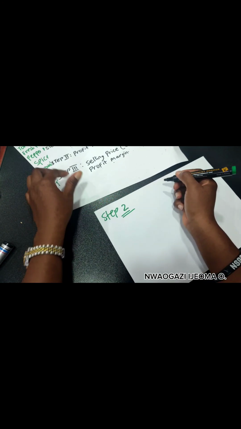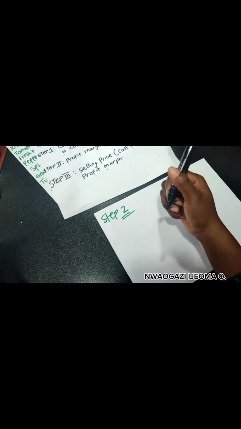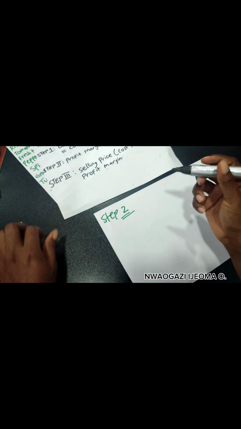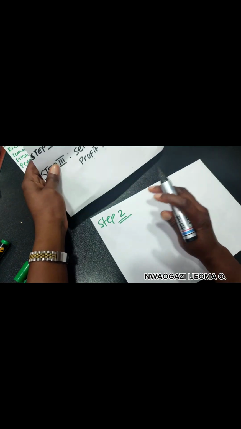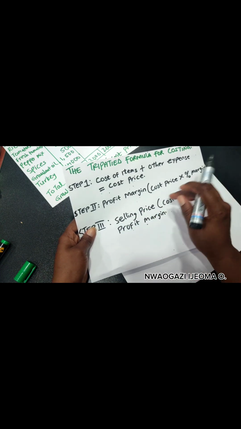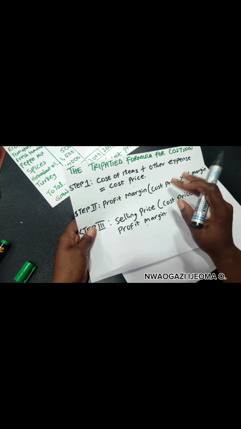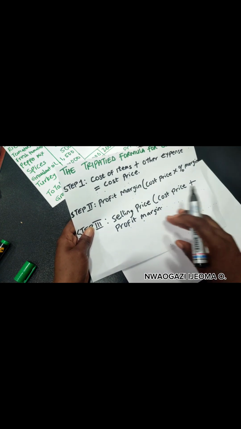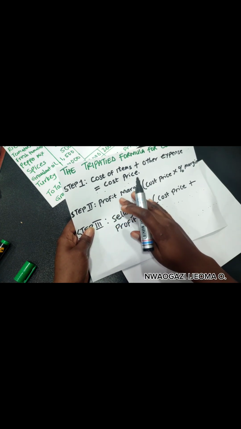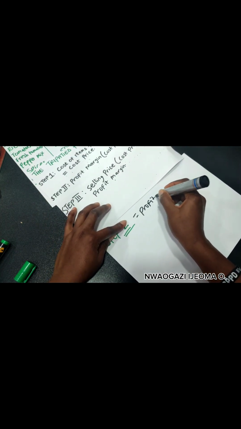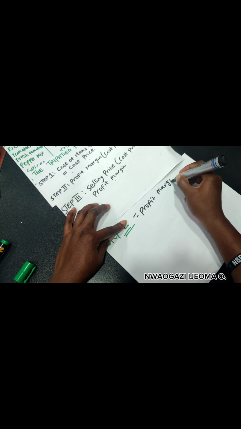Let me use a black marker for more clarity. Then step 2. From our formula, please write this down if you can, because without this formula you won't do anything. From our formula, in step 2, we are looking for the profit margin. That's step 2, right?